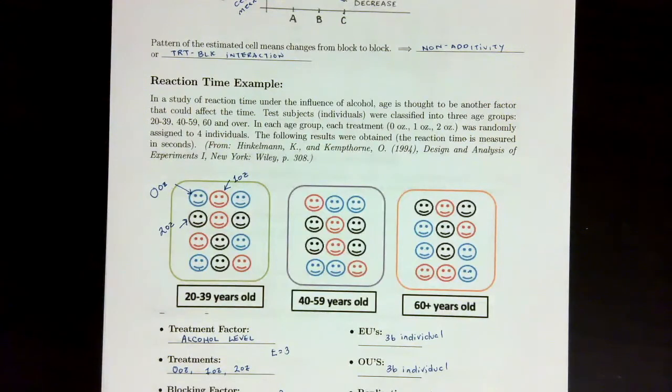In this case, the block treatment interaction is, does the influence of alcohol differ depending on age? And so does the treatment of 0 ounce, 1 ounce, 2 ounce in, let's say, this block behave the same as maybe these two blocks?